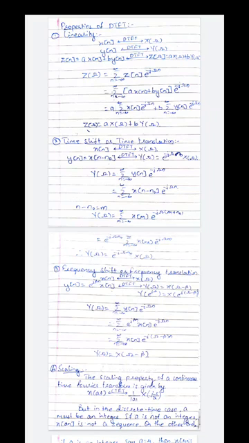effect on the time domain signal will be the discrete time signal x of n will be multiplied by a discrete sinusoidal signal with frequency beta into n, where beta corresponds to the frequency shift of the spectrum. To prove this, we'll start with Fourier transform definition again.